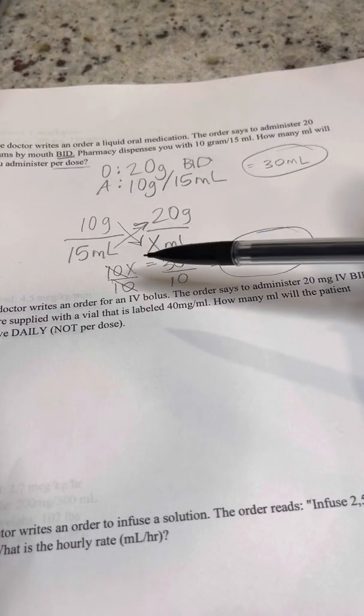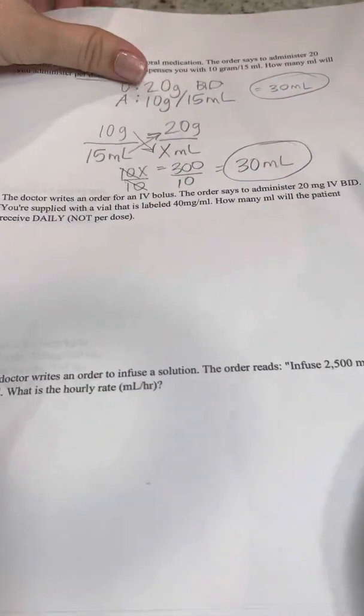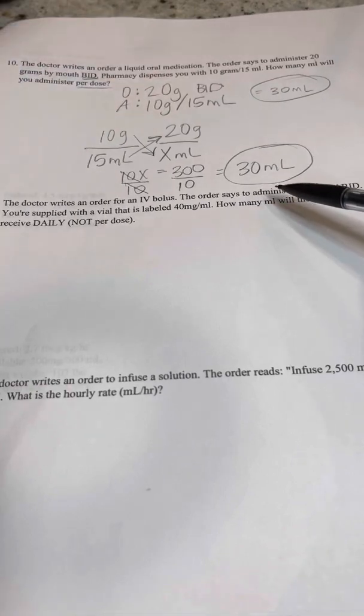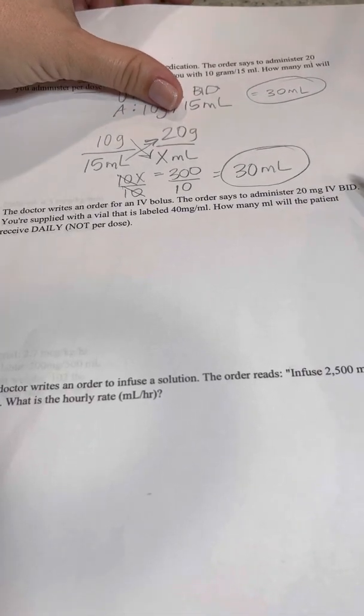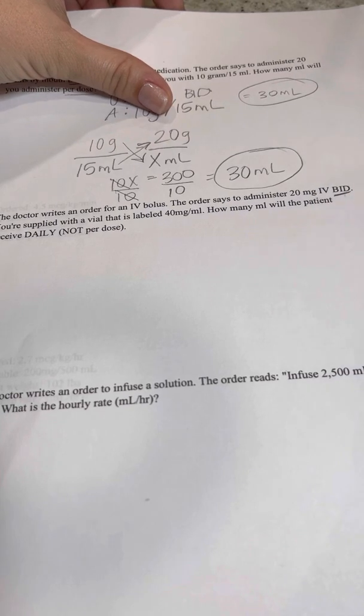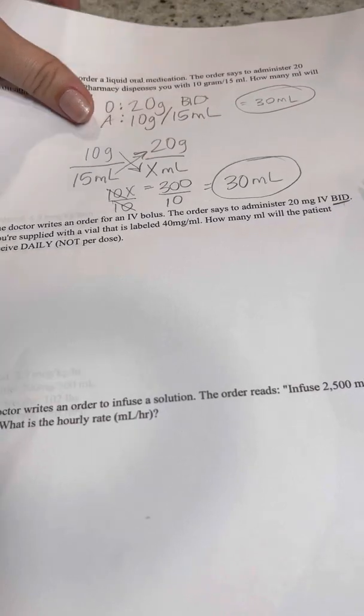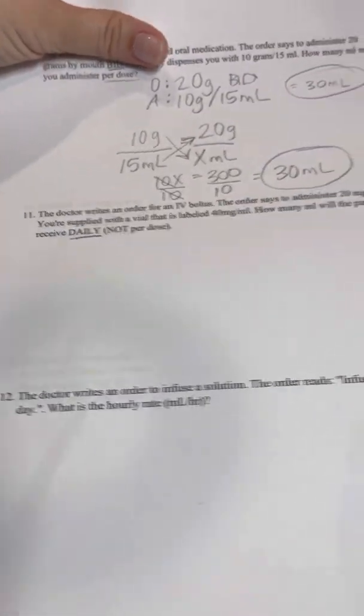All right, the doctor writes an order. This is number 11, I'm sorry. The doctor writes an order for an IV bolus. The order says to administer 20 milligrams IV twice a day, BID. You're supplied with a vial that is labeled 40 milligrams per mL. How many mLs will the patient receive daily, not per dose?